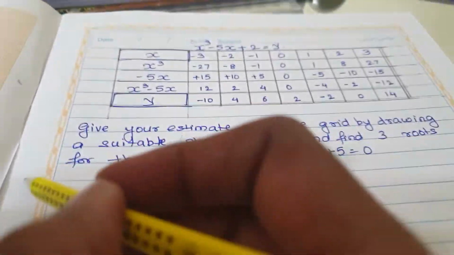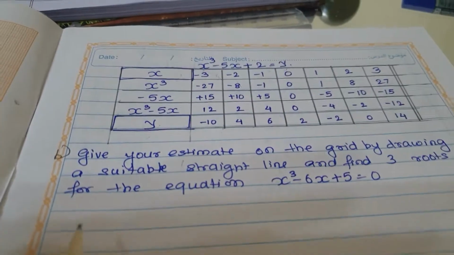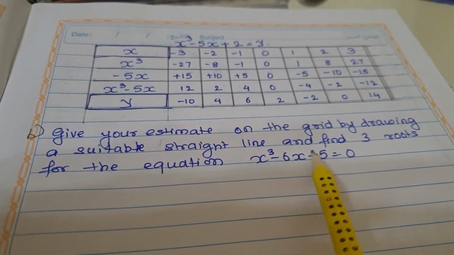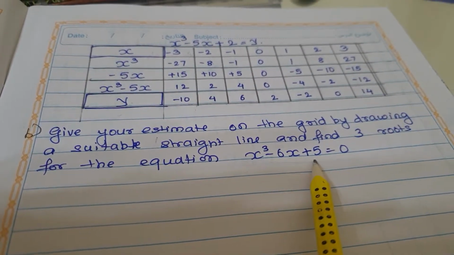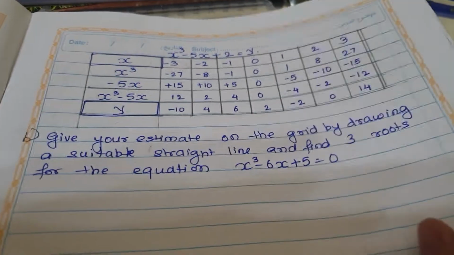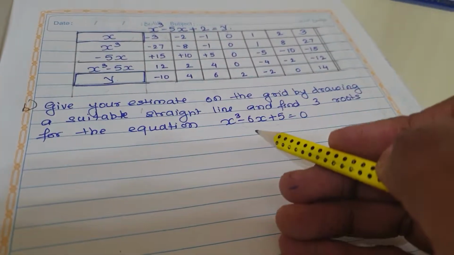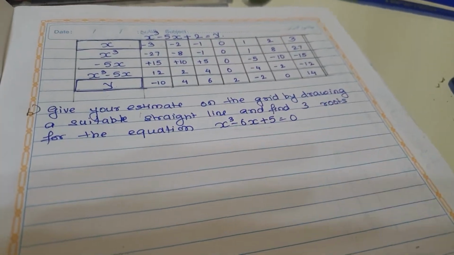Now this is question number b, the b part of the question, where you give your estimate on the grid by drawing a suitable straight line and find three roots for the equation x cube minus 6x plus 5. It is a similar question to what we did in question number 6 that you had yesterday, just that the equations were different. You can definitely use this method that we are doing, and you can solve it.